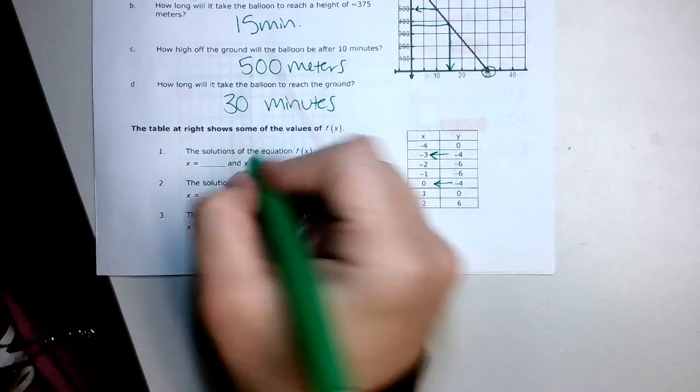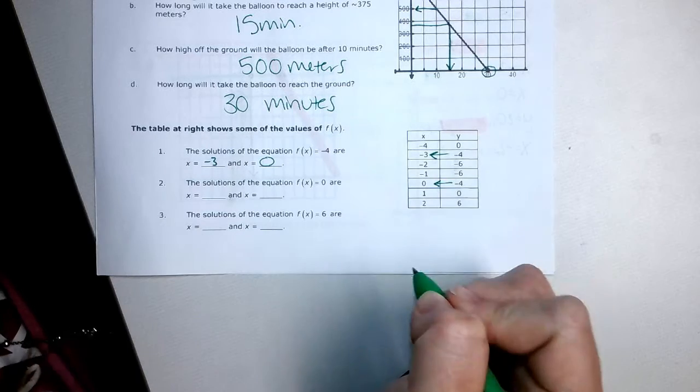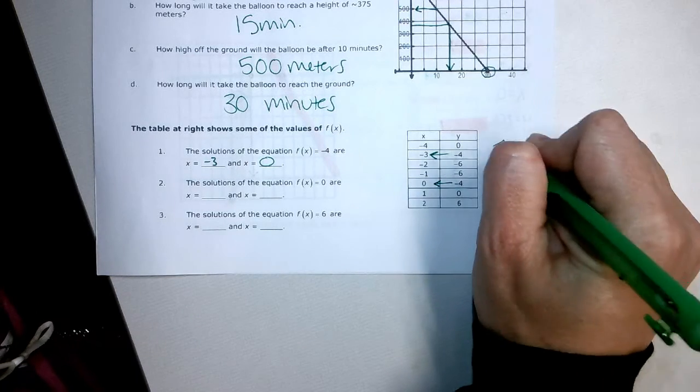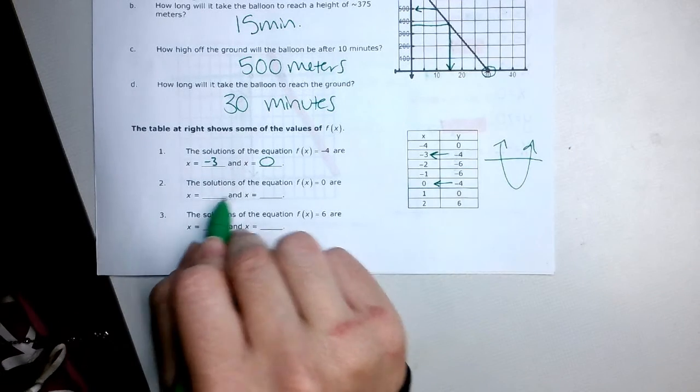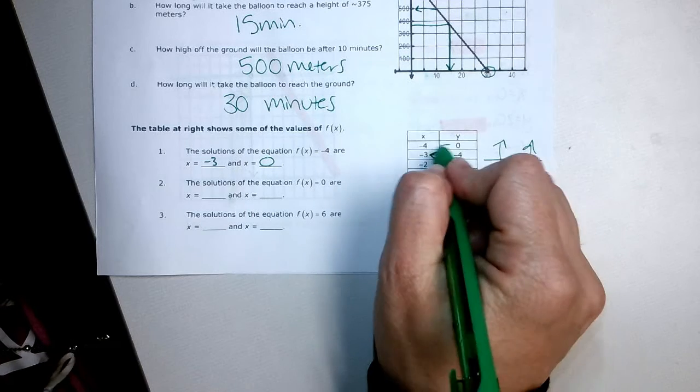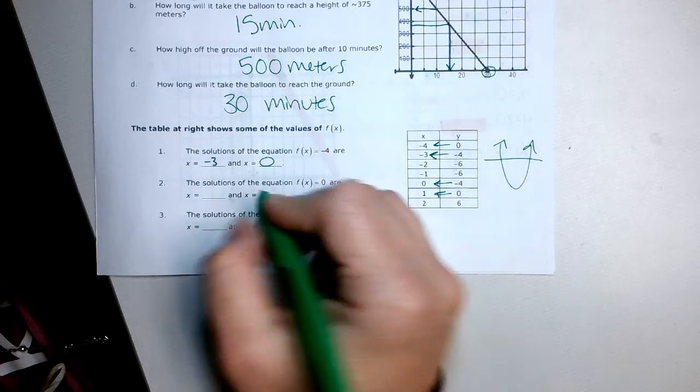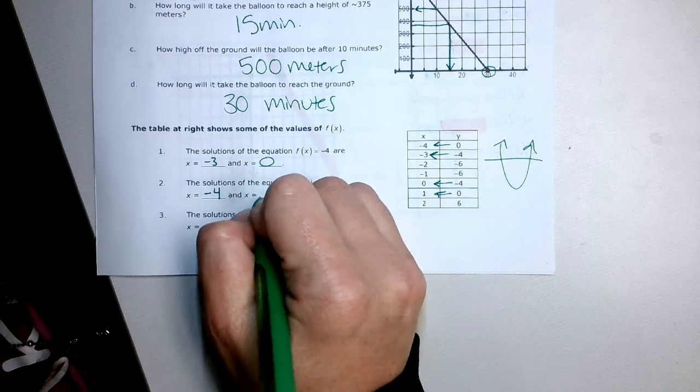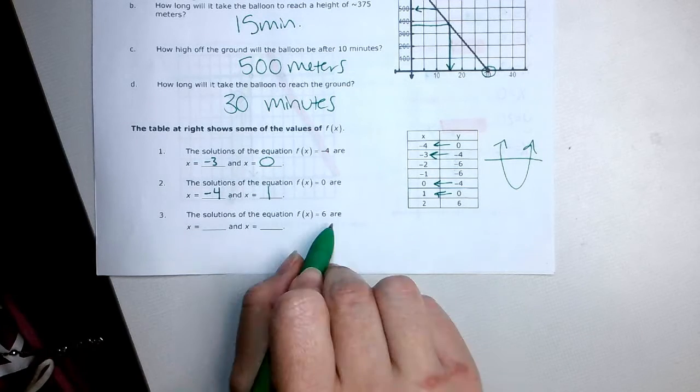So -3 and 0. This is a U-shaped graph. That's why it's repeating. Okay? The solutions where it's equal to 0 are -4 and 1. And the solutions where it equals 6.